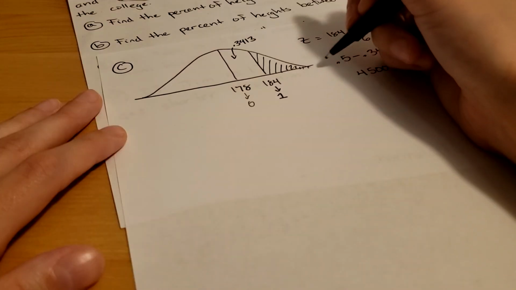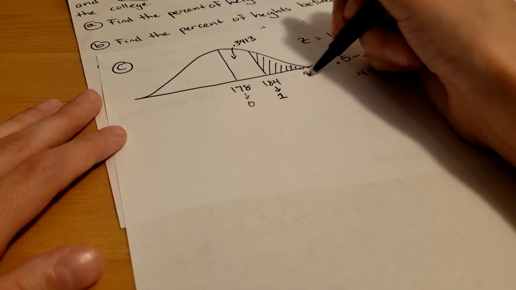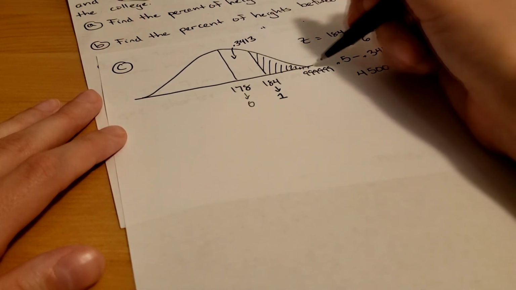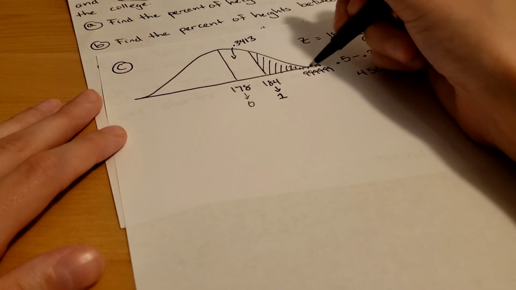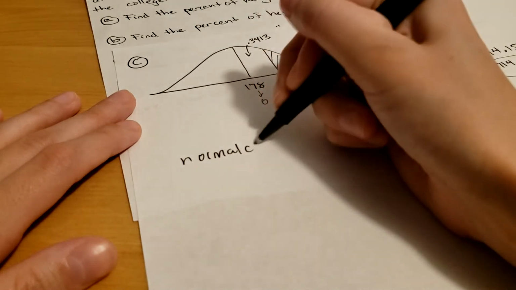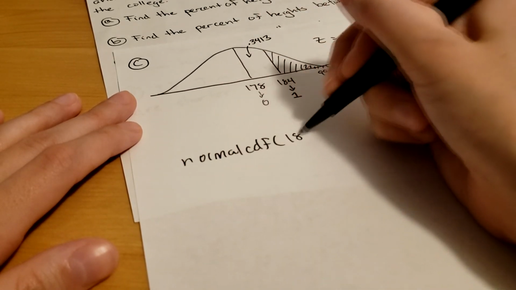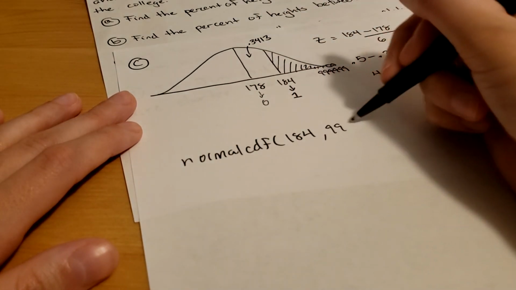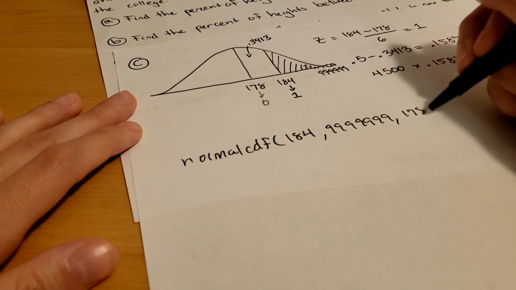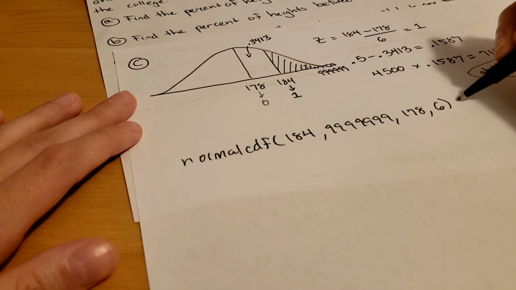If we wanted to solve this on the calculator, we need to, again, take note, this is going off towards positive infinity. We're going to need to approximate this with a bunch of 9s. So we have here normal CDF. Our lower is 184. Our upper is infinity, bunch of 9s. Our mean is 178. Our standard deviation is 6.